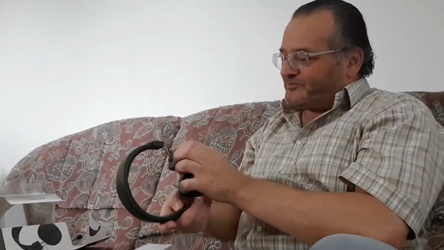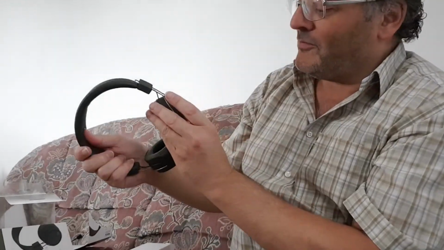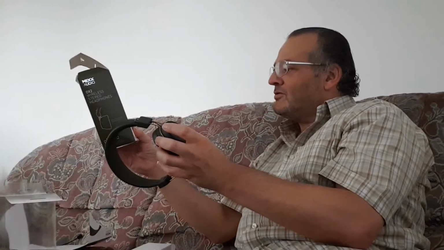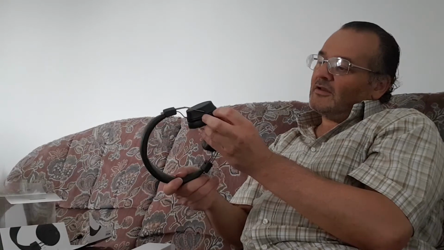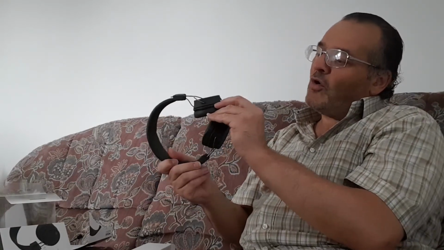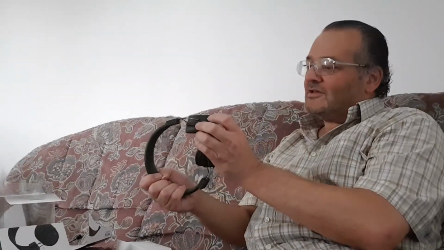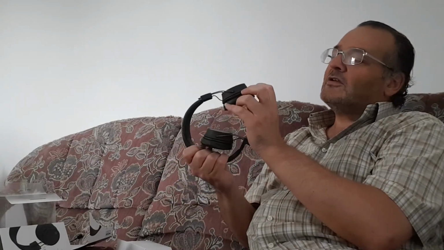Right, so on the left earpad, what's it called? Earpad. I think there's a little hole there. Let's just do some guesswork before I go into the details. There's a little dot there, that must be for the microphone.